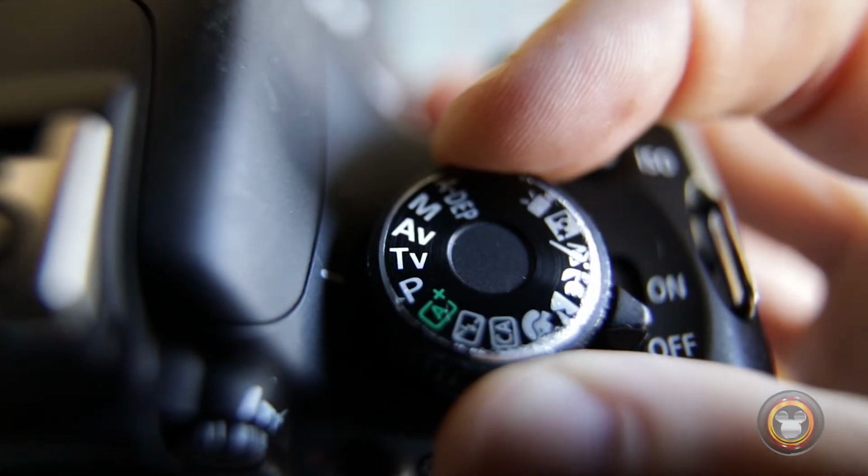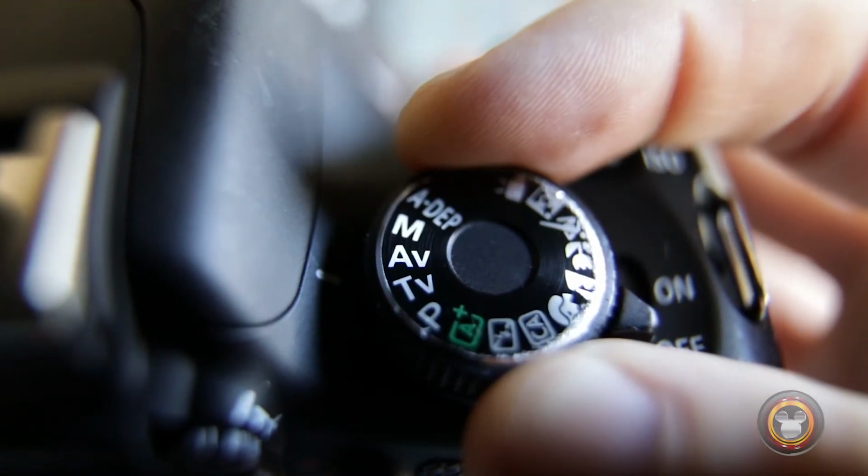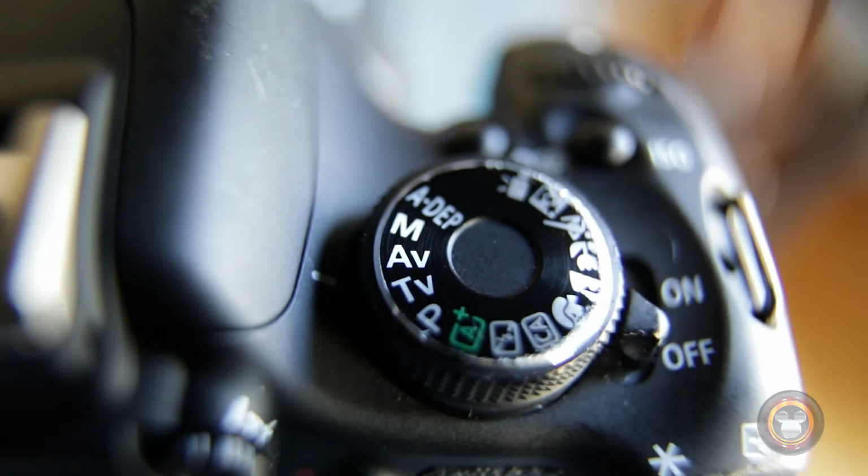Now let's turn our dial to my favorite setting, aperture priority, indicated by AV on the command dial. Now remember, aperture is the opening in your lens, which you can change to control how much light is allowed to pass through. The most important reason that you want to control your aperture is because aperture also controls the depth of field. A wider aperture, where the opening is larger, will result in a shallower depth of field. So an aperture of 2.0, 2.8, 4.0, the amount of your photograph that's in focus will be narrower.